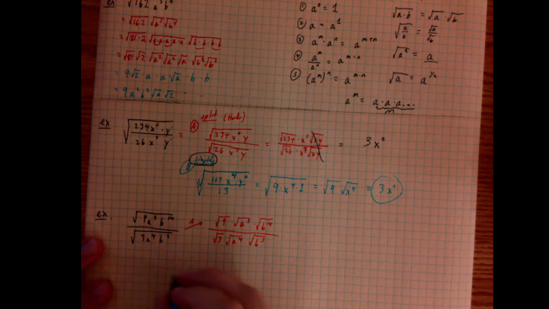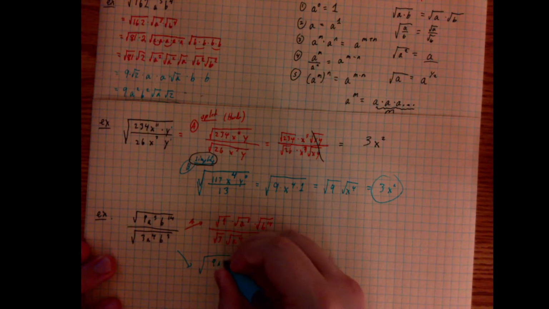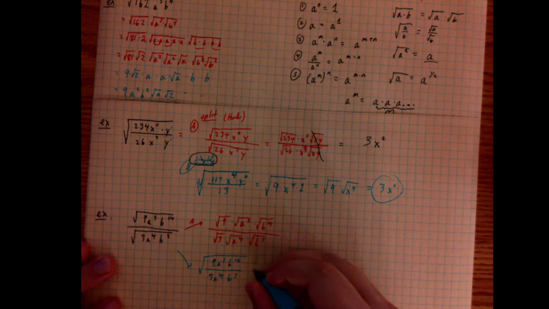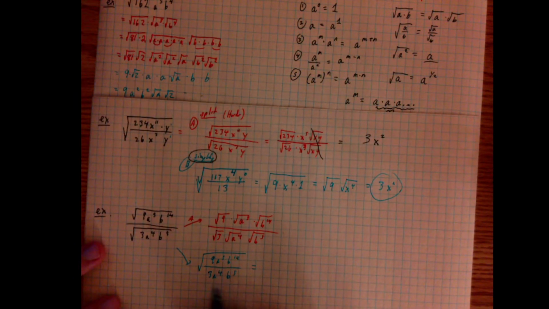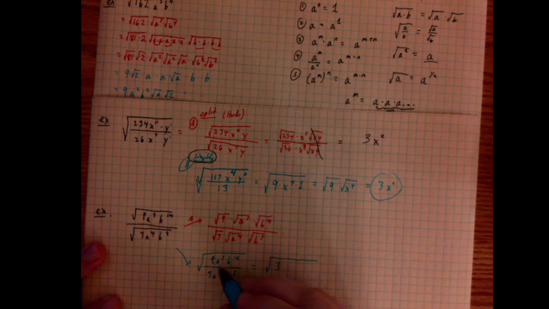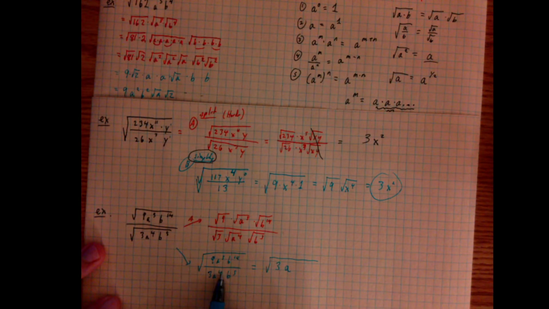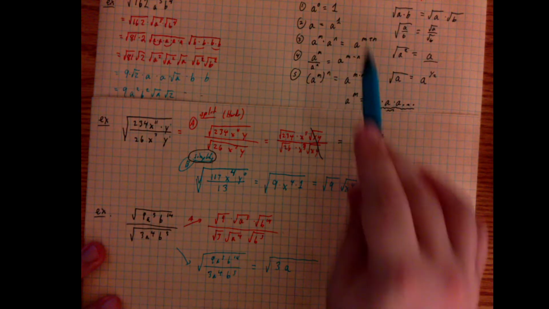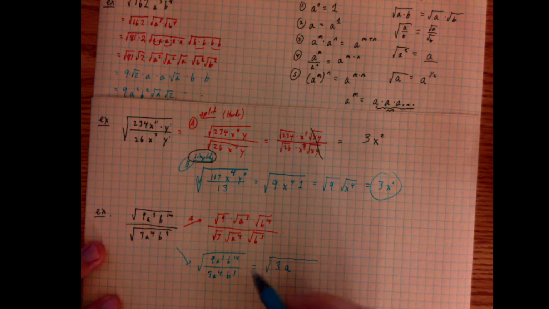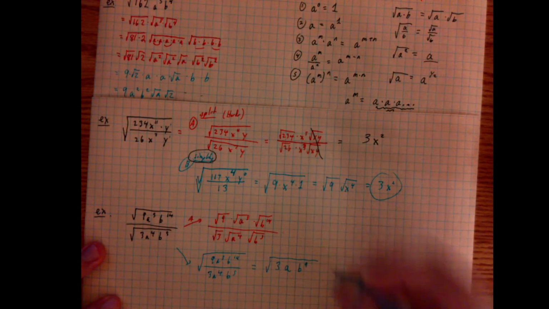But the better option is to actually recombine them. Because when you recombine them, they become much nicer fractions. 9 over 3 is 3. A to the 5th divided by a to the 4th would become just an a. Remember, subtract the powers. 5 minus 4 is 1. And anything to the first power is just itself. And then b to the 14th divided by b to the 5th, this would become b to the 9th.